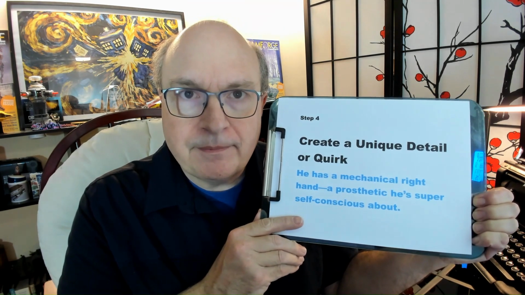Step 4, 1 minute for this one. Create a unique detail or quirk. Now we give Vernon a unique detail, a quirk that sets him apart from 1,000 other fictional co-pilots. It could be a physical quirk, a habit, or something symbolic.